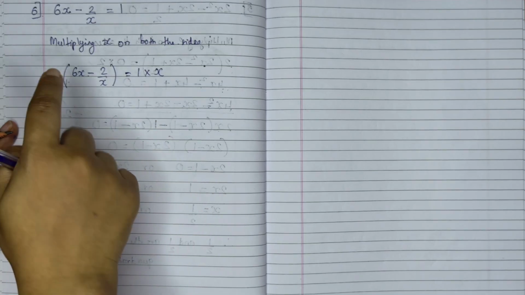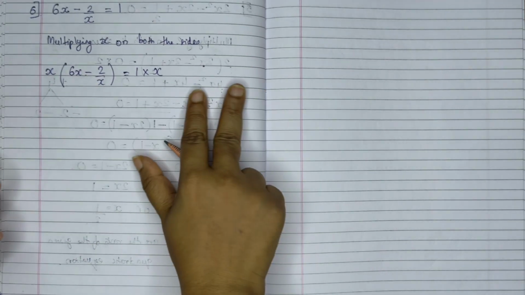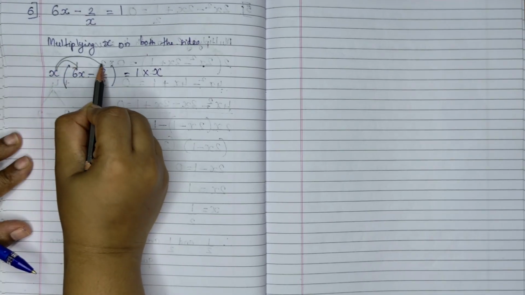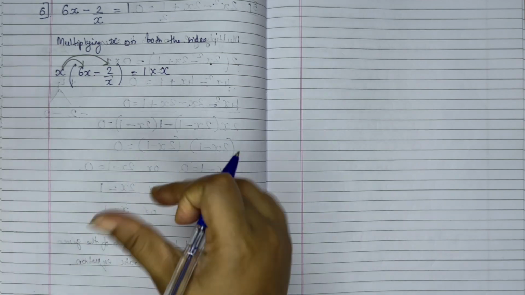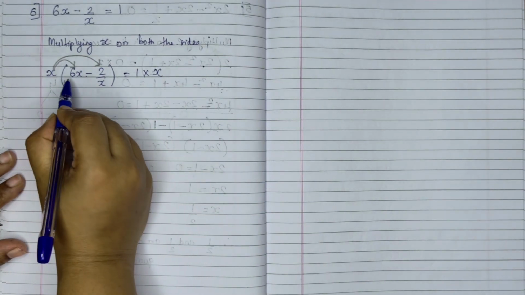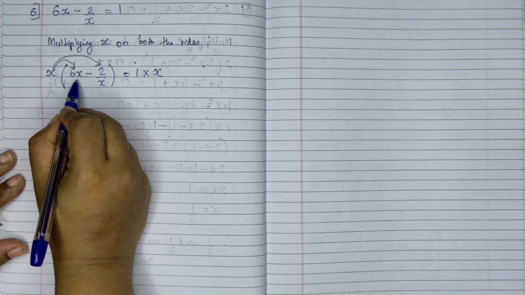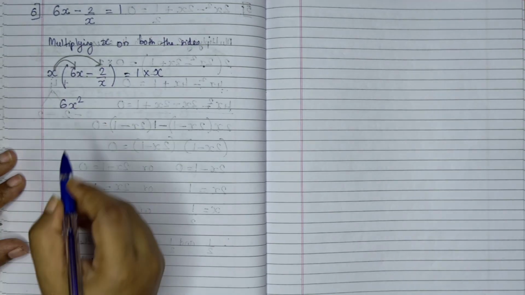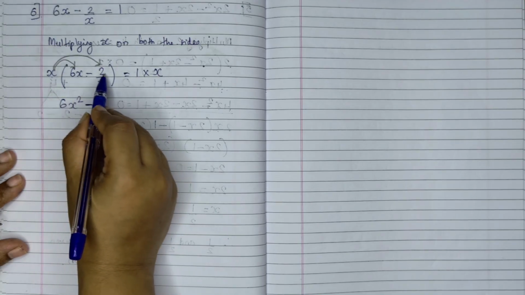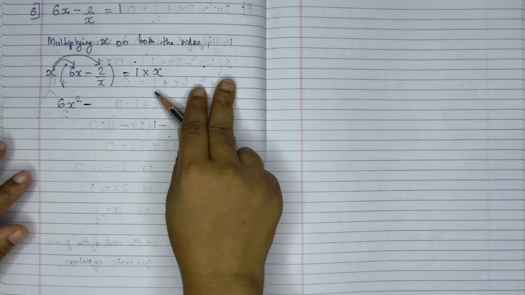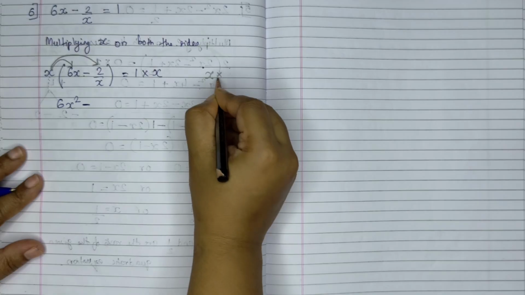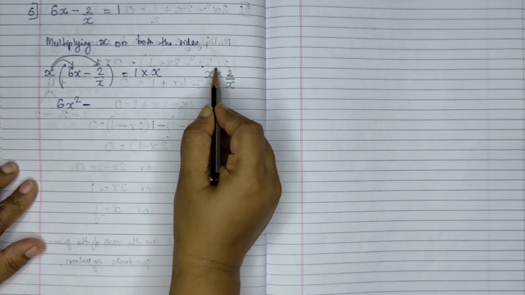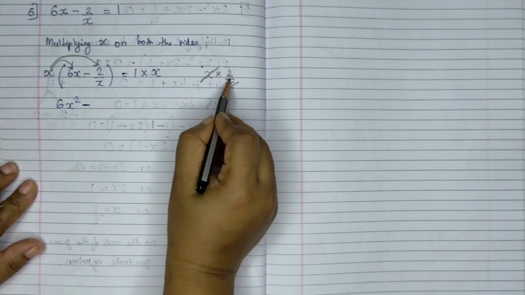Now when we multiply this, x multiplied by 6, so 6 will be as it is. x into x will become x square. Minus sign as it is. Then x multiplied by 2 upon x. x and x will get cancelled. So what is remaining here? 2.